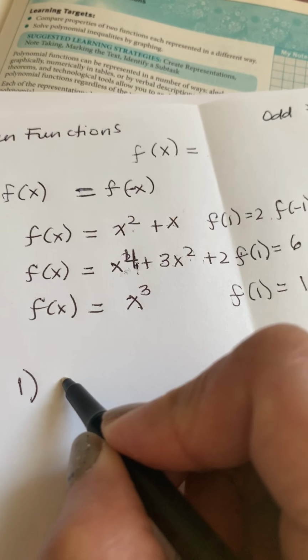This one, no, it has to be, this is the same for even, but here this should be the negative of this. I hope you understand that. So again, for the odd, all exponents should be odd.